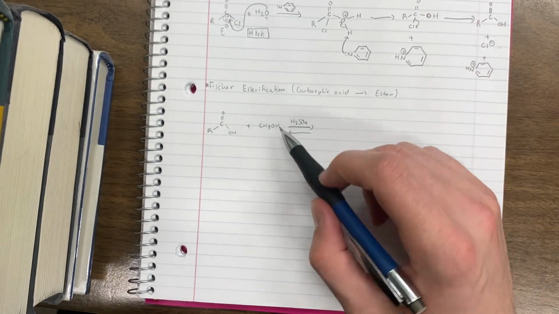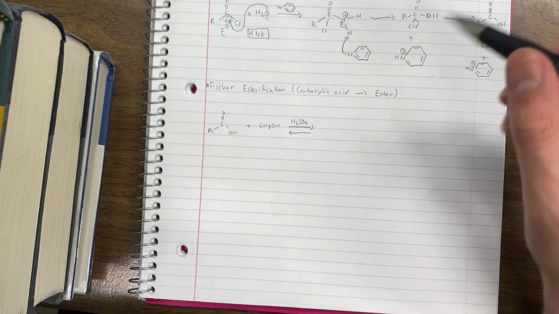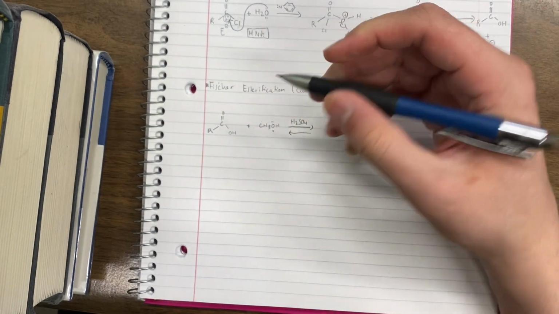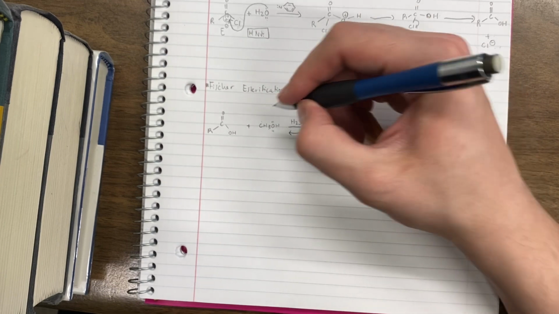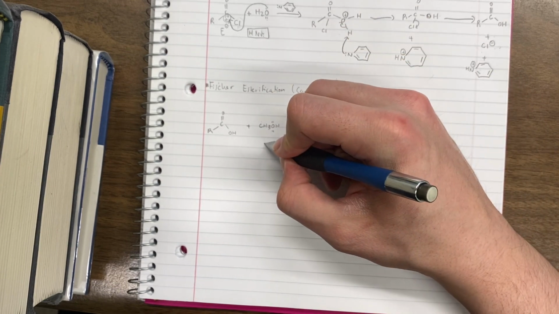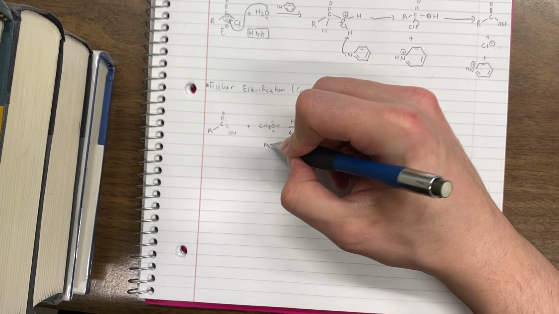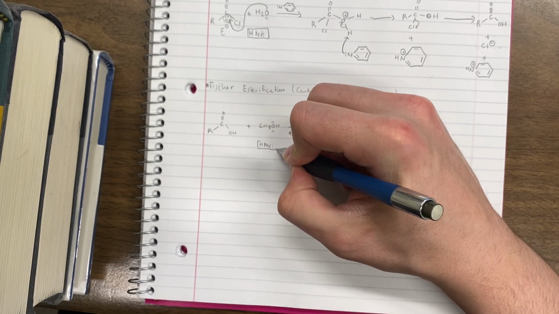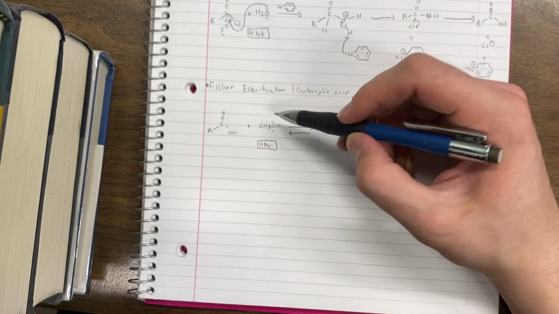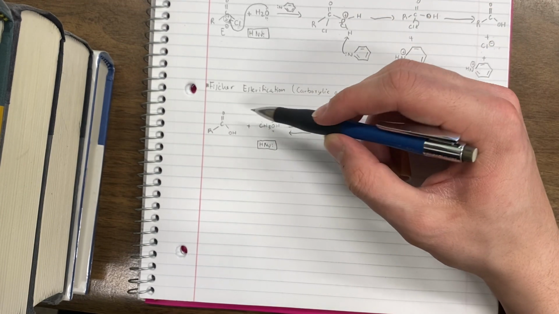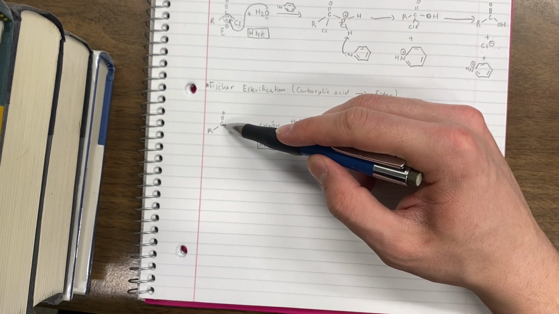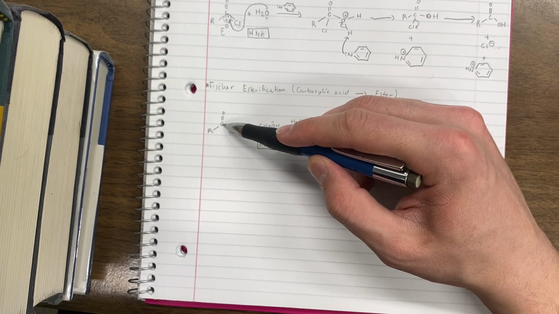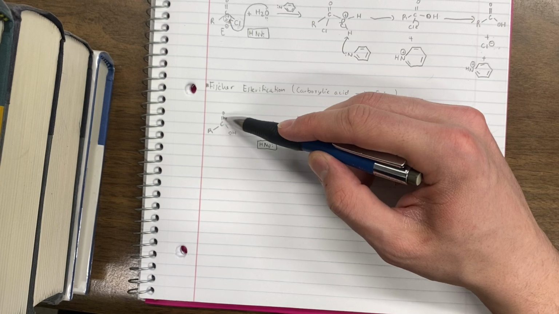First of all, you have to locate your nucleophile. Obviously, here you have your oxygen with its lone pair. That is your nucleophile. That will react and attack the carbon of this carbonyl group.